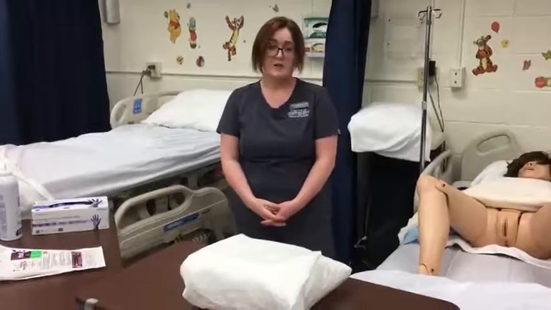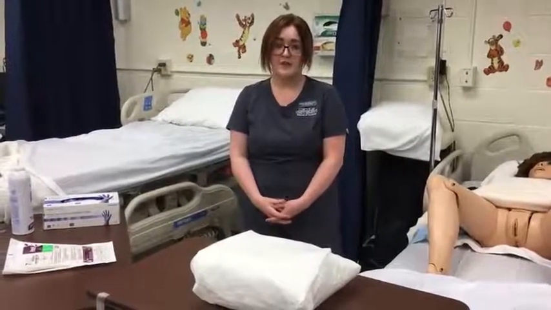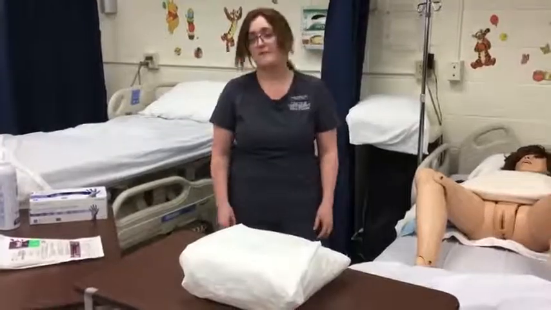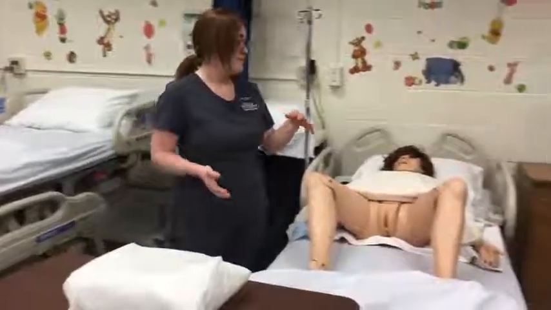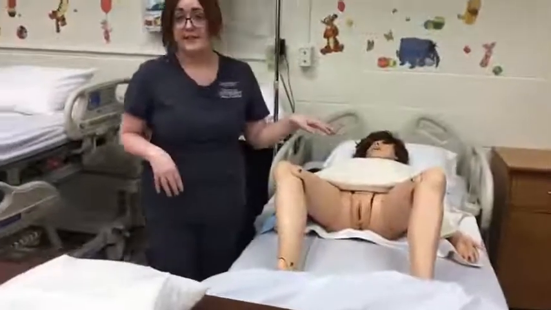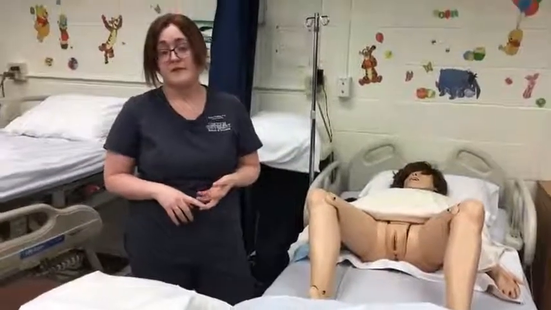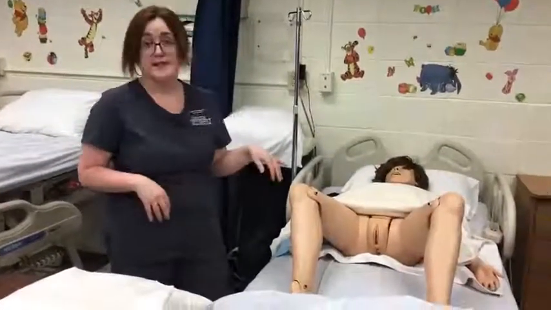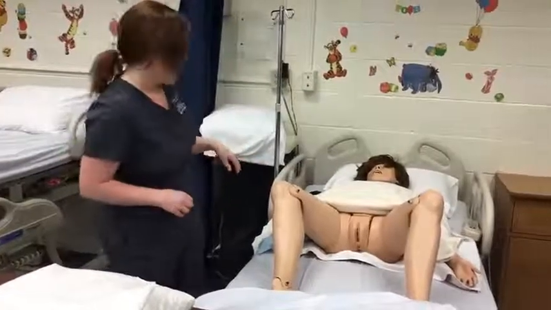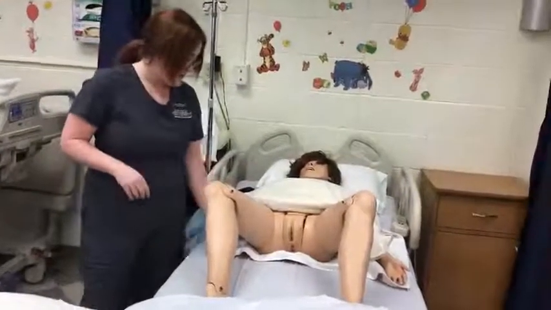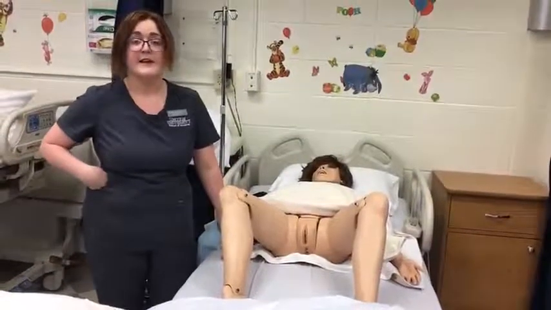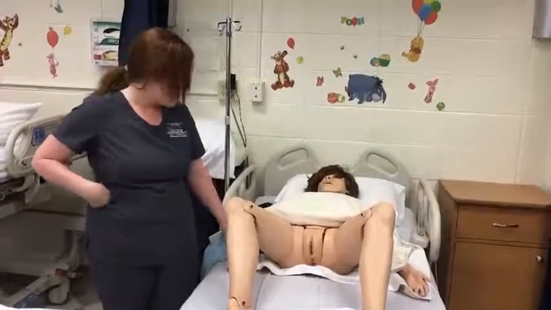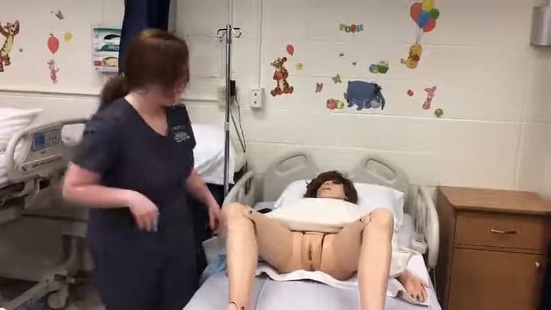It is April 12th, 2:10 in the afternoon, and today I'm going to be performing a Foley catheter on a female patient. I've already assessed the patient, the size and the method of catheterization, and their last void. I have identified the patient using name and date of birth, and I have identified any allergies, which this patient has an allergy to penicillin.